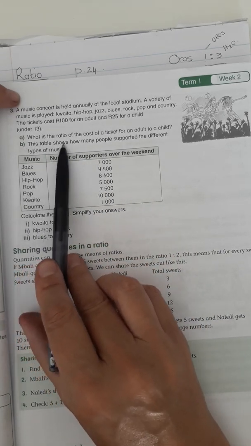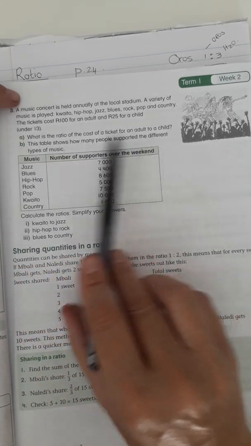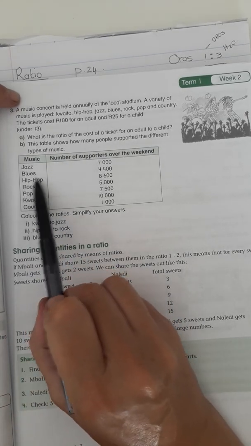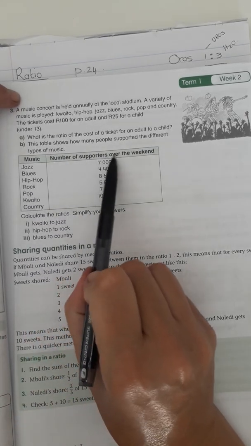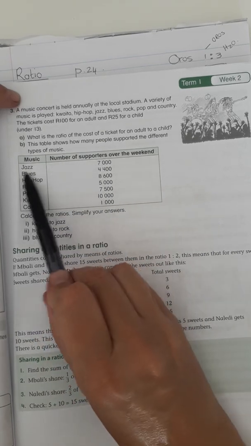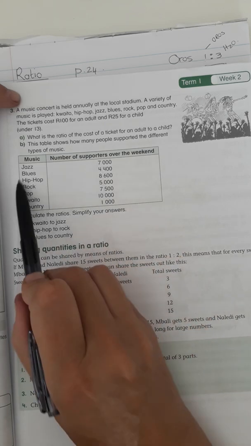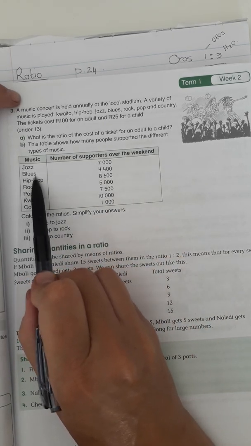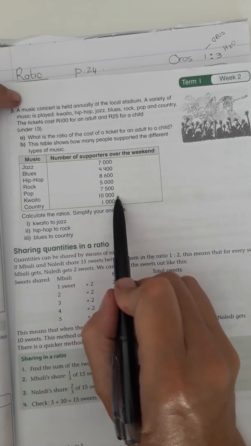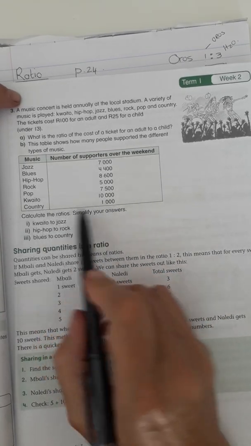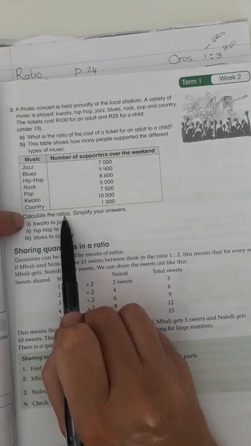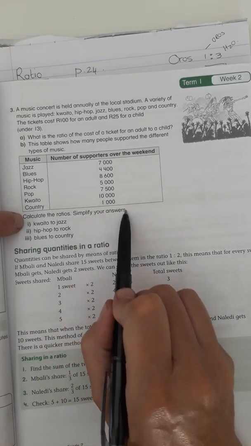Next one. This table shows how many people supported the different types of music. So now if I have jazz, blues, hip-hop, the number of supporters over the weekend. Jazz, how many people arrived to look at the jazz concert? 7,000 people. How many people rocked up for the blues concert? 4,400 people. For the kwaito, 10,000 on the dot. For the country, 1,000. Now they say, calculate the ratios and simplify your answers.